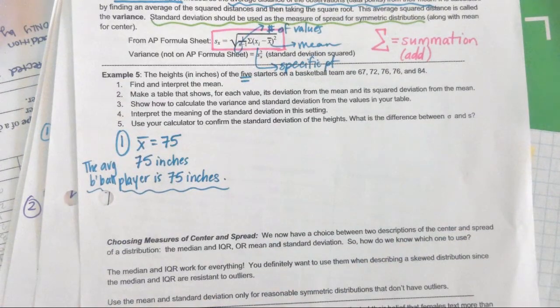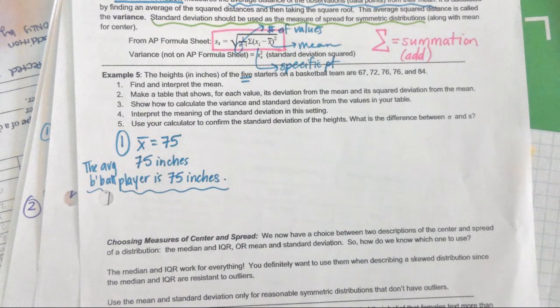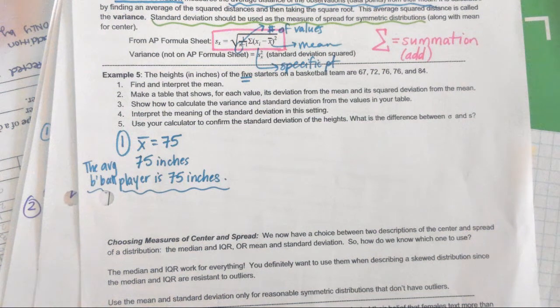There's 84 inches on the list, too, but she said that's the average. The average basketball player is 75 inches. And we just had to interpret the mean. You know, mean is average. So the average basketball player is 75 inches. Everyone go with part 1.